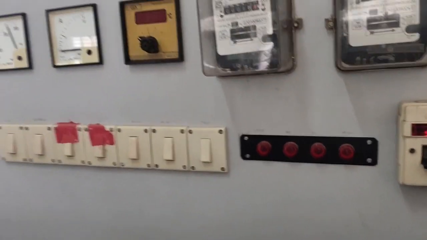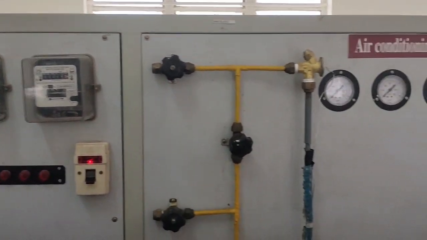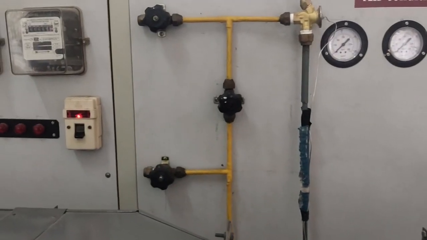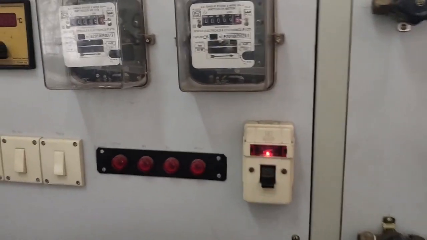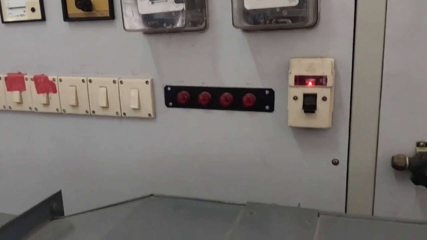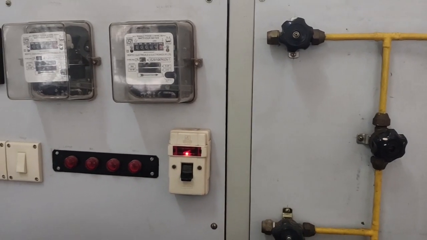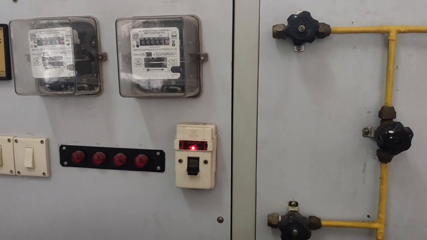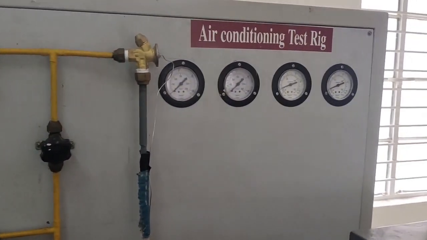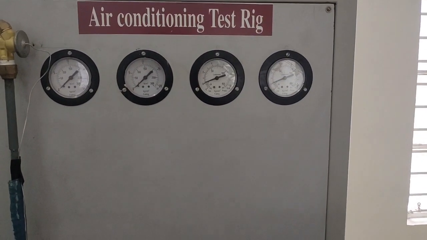So how can we carry out the humidification process here? If moisture is added to air while its dry bulb temperature is maintained constant, that process is called the humidification process. Similarly, we can also do a dehumidification process in this equipment. If moisture is removed from the air without changing the dry bulb temperature, that process is called the dehumidification process, which can also be done with this experiment.